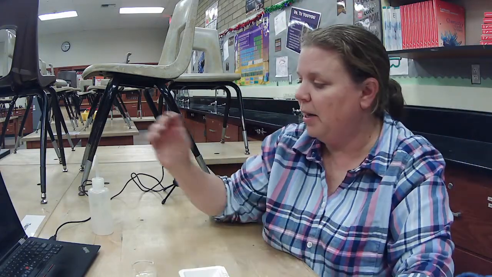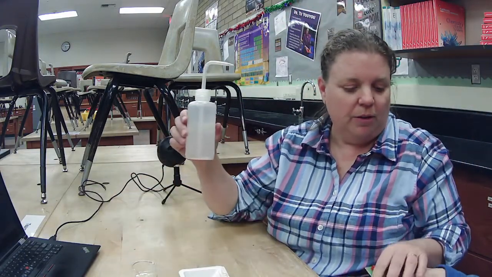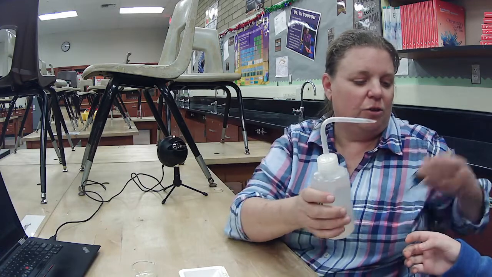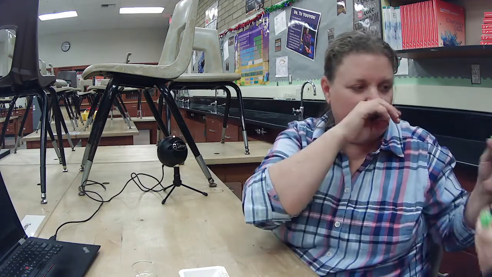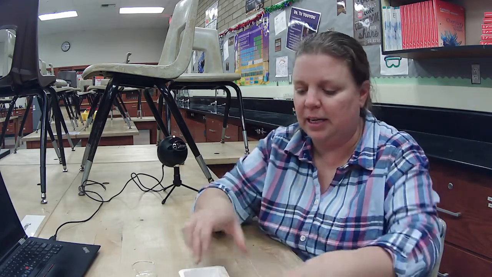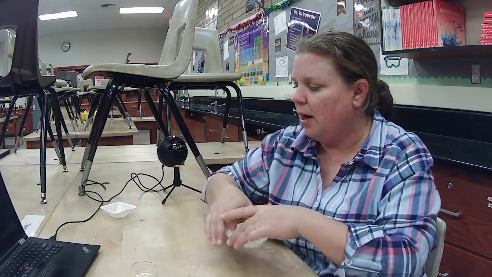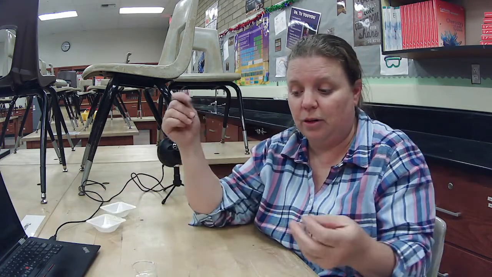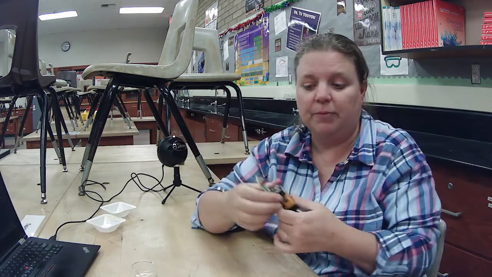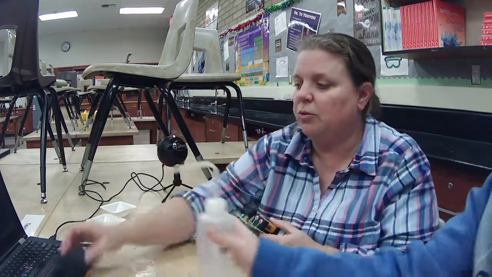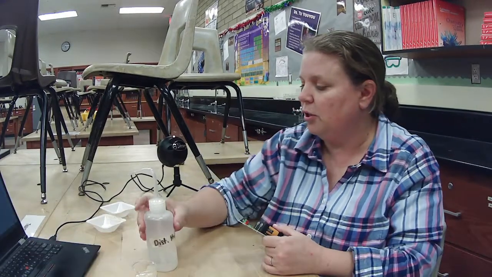I'm going to send Josie over to the sink. Can you squirt this off for me? Just squirt the prongs, don't get the battery or anything. She's going to squirt that off with distilled water just to clean it, so that it doesn't have any contamination as we test the other things. Thank you, Josie. The next things we're going to test are our solutions.